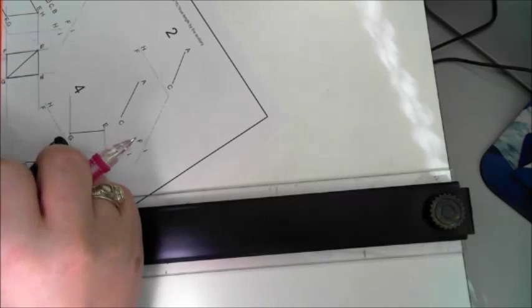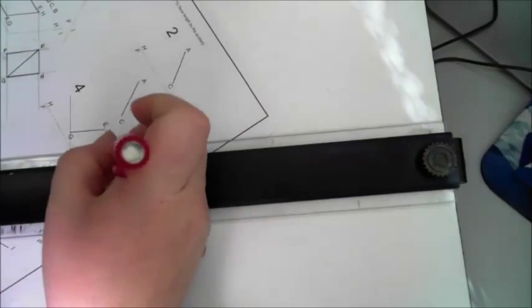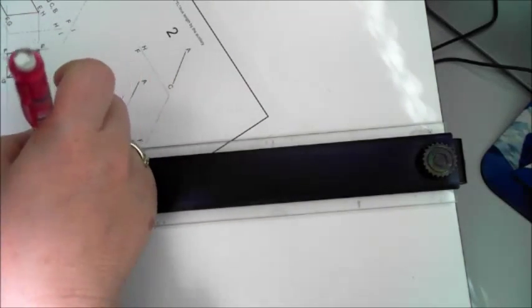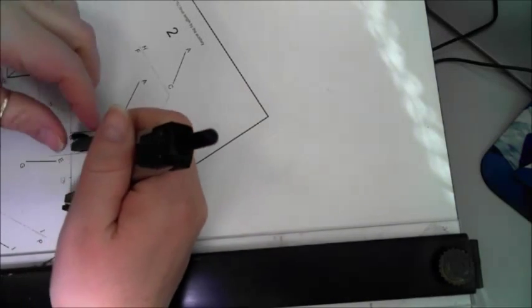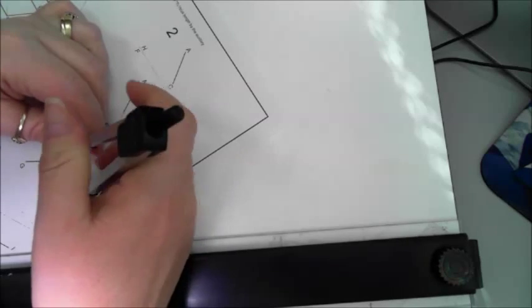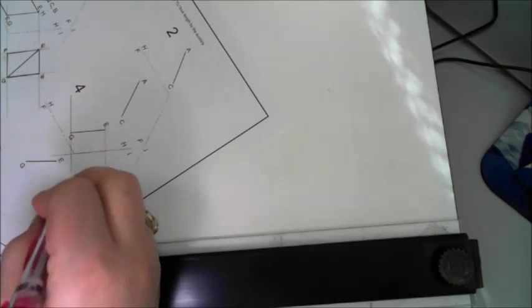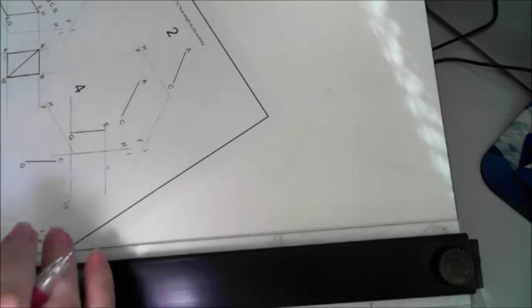I feel like I measured it incorrectly because that doesn't look right. There we go. Alright, I see what the problem is. Bring that fold down a little bit more. There, that's much better. I knew that didn't look right. So sometimes you have to measure and double check. So there's E to G.